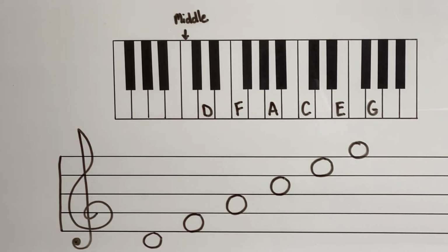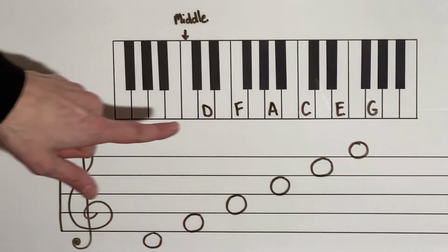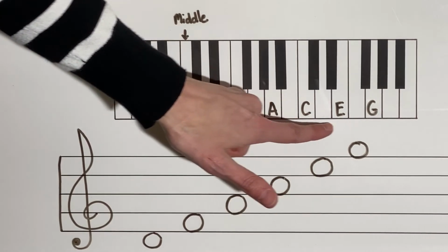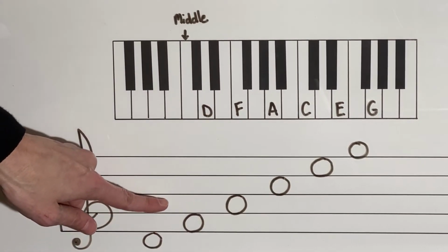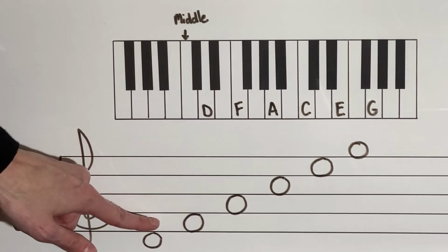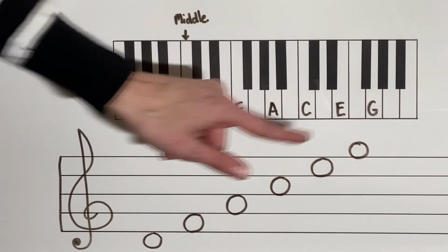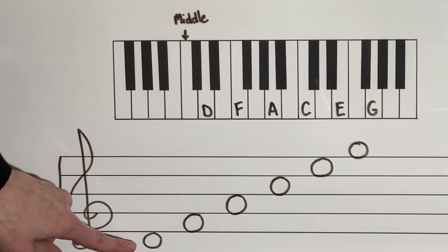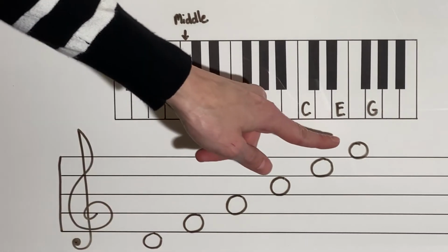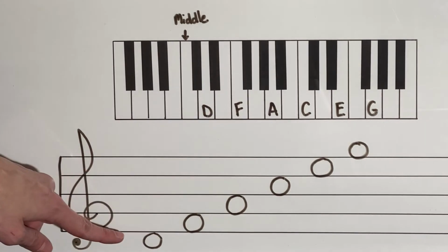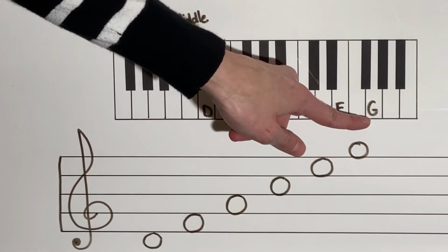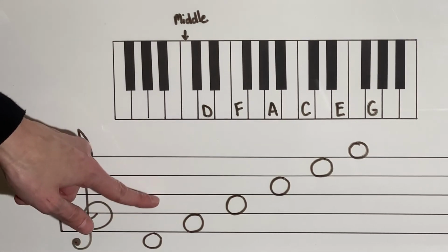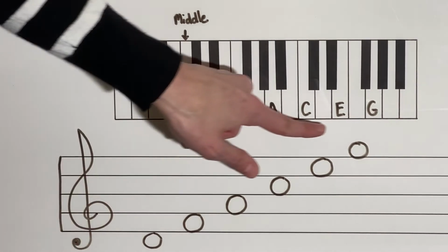Now we're going to move on to the space notes, and before we talk about coming up with a sentence to help you remember, I want you to see if you can see the word that's hiding right here. The 4 space notes that are on the treble clef spell the word face. Now I've also added the space that's below the treble clef and the space that's above the treble clef. The space below is D, and the space above is G. But the main 4 spaces on our treble clef spell the word face.